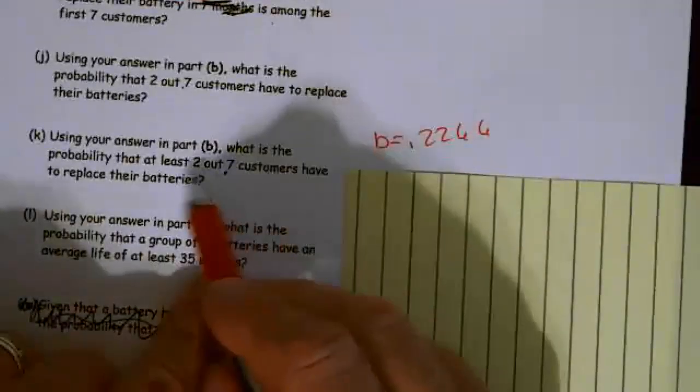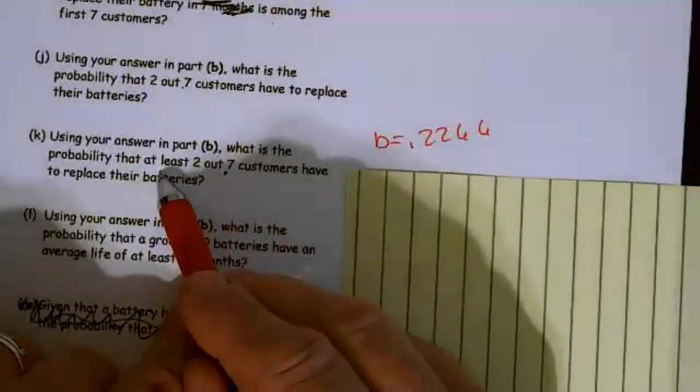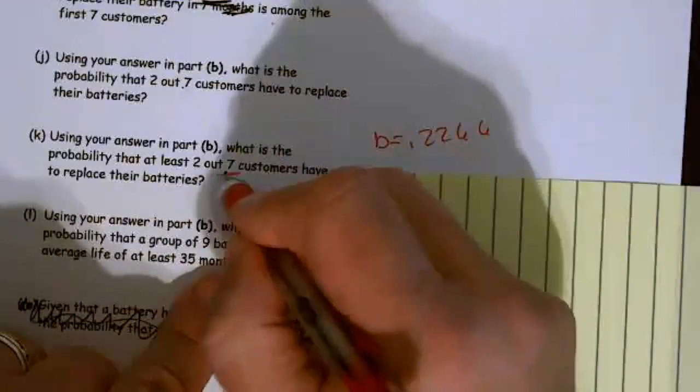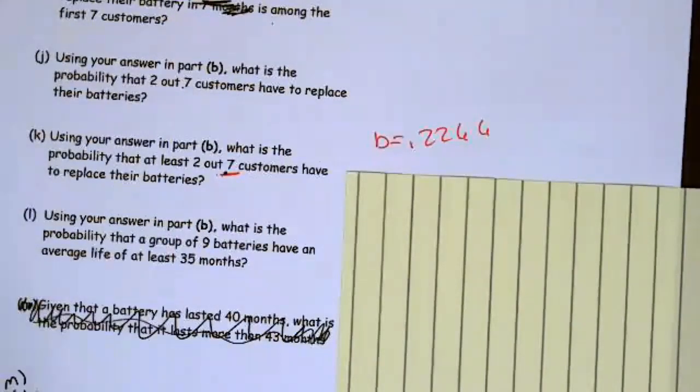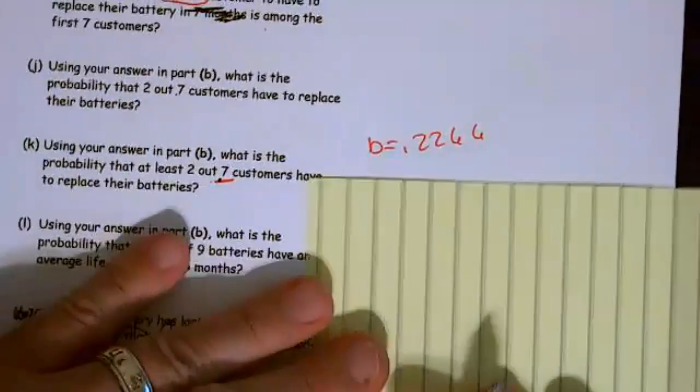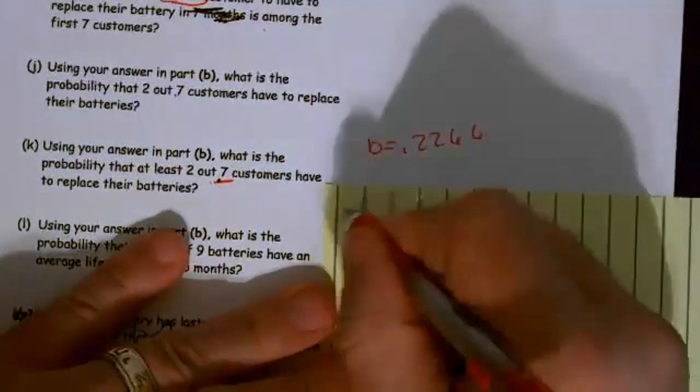First off, at least tells me I'm going to be working with a 1 minus situation. 2 out of 7. Oh, 7. I have 7 customers. That means I have a specific sample size. That lets me know I'm working with a binomial. So we want the probability. We need our probability statement.